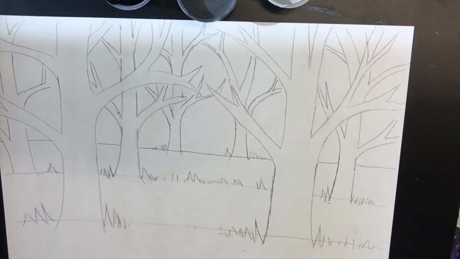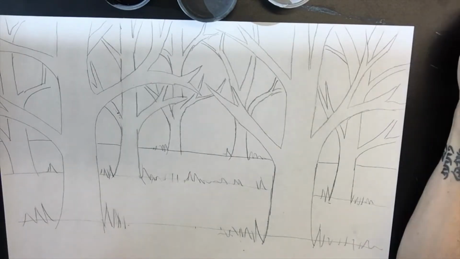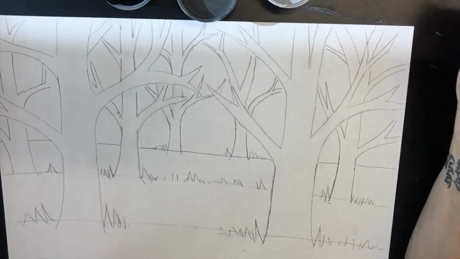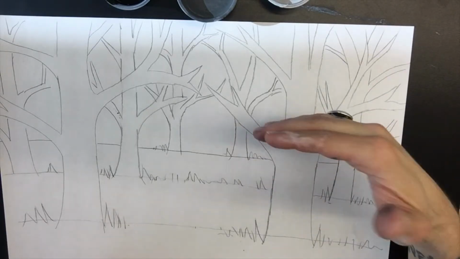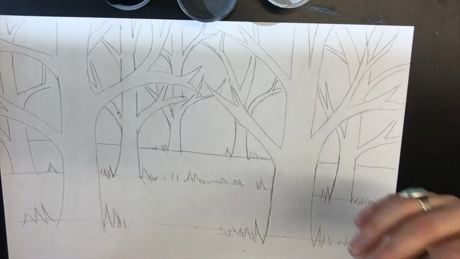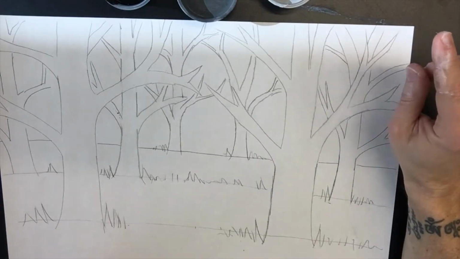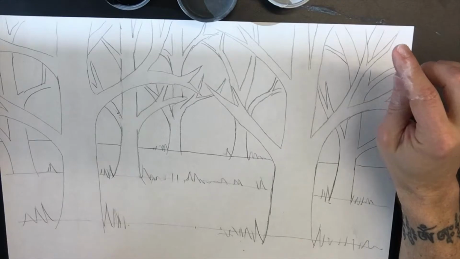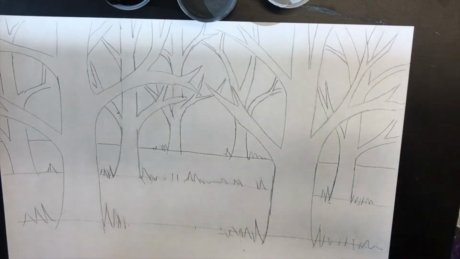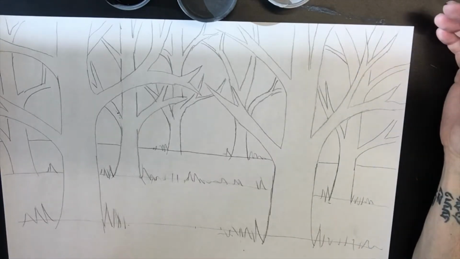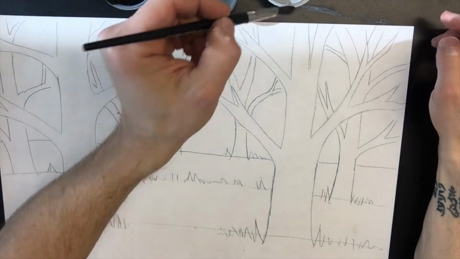Now, for day 2, what we want to do is start painting. And what we're doing is we're painting in 3 shades of gray. And that is going to make our trees look like they're behind the trees that are in front. And the reason is because lighter colors and lighter values look like they're further away in space. So let's see what happens.